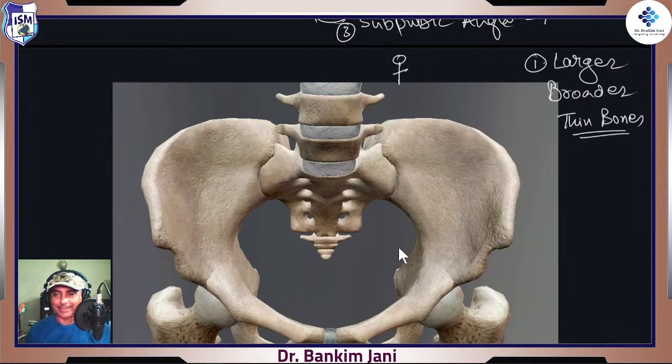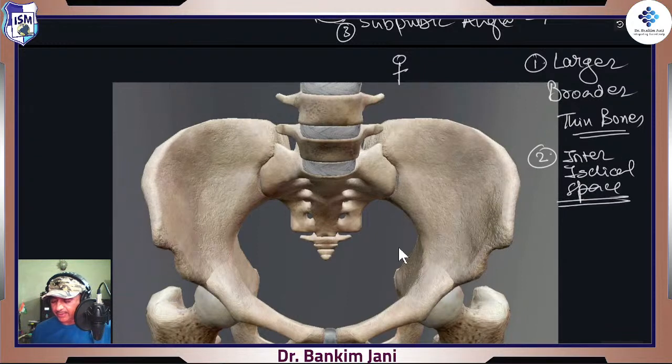We'll definitely plan. Okay, the second point we were discussing was the shape, and we talked about it. That is the interischial space, right? It is this interischial space that is so important, and it is wide. If it is wide, then there is no way that this shape would be narrowed. That means it would lead to a round opening, right? So that is the second point.